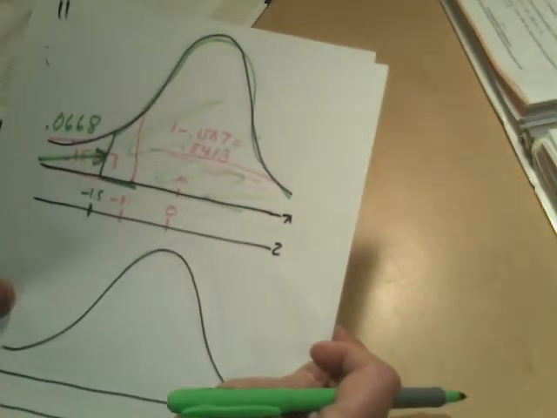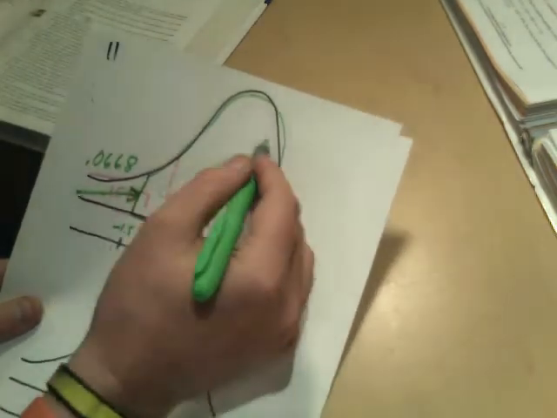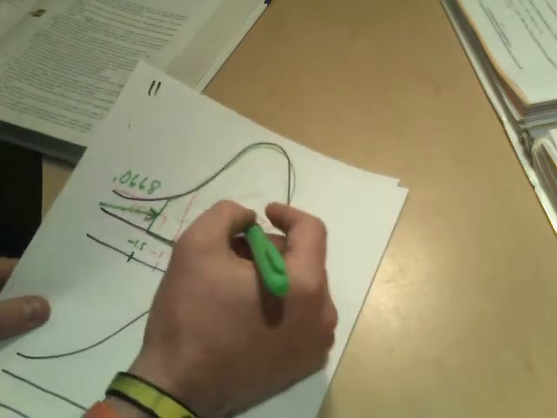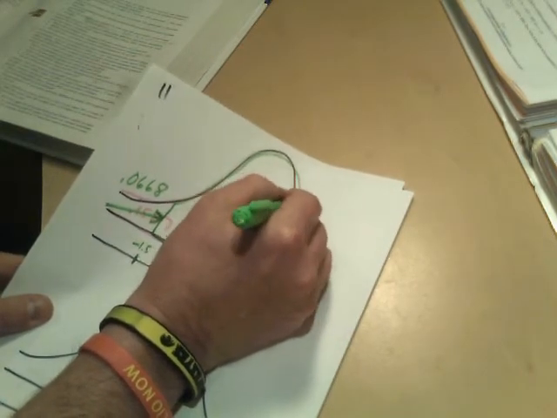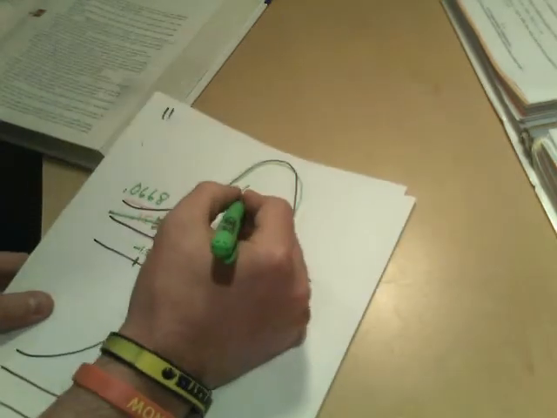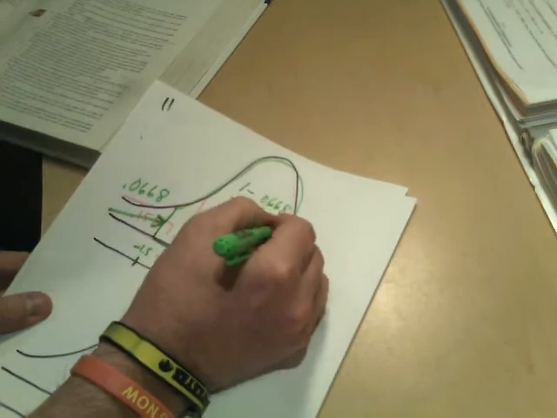like that. And again, we use the complement rule to say, okay, if we want to know the rest of the curve, we subtract it from 1, so 1 minus 0.0668 has got to be 0.9332.